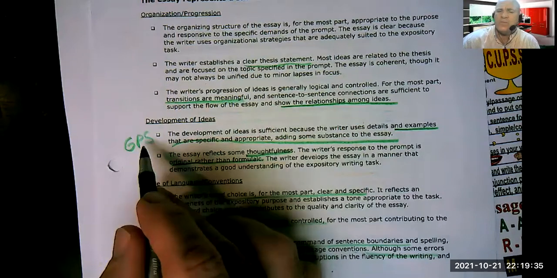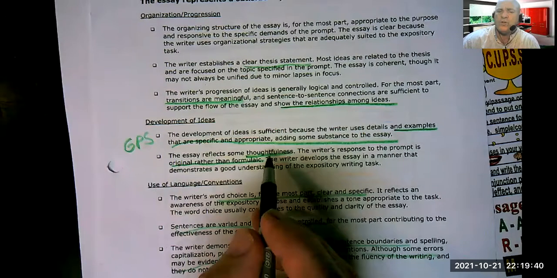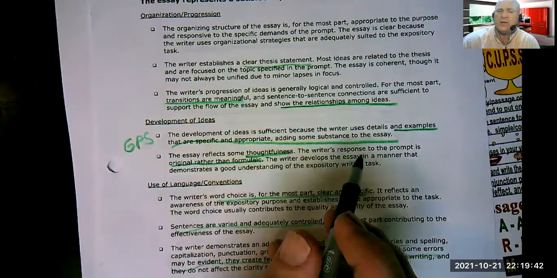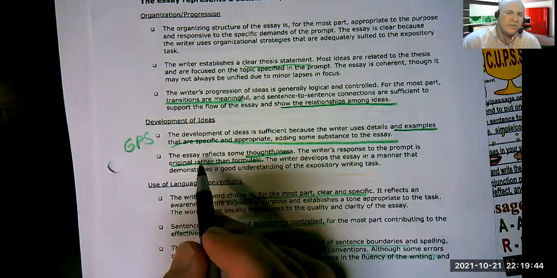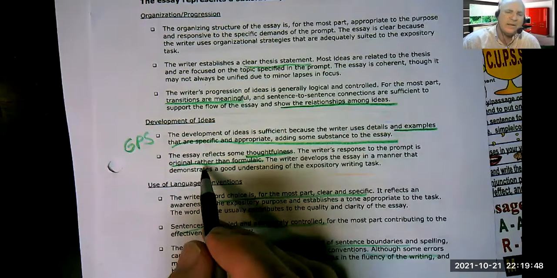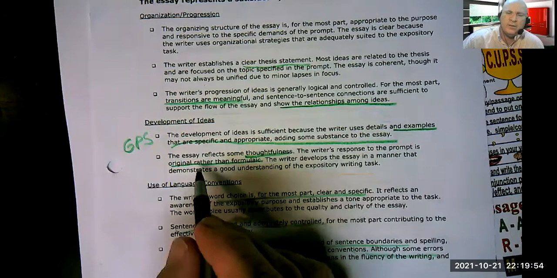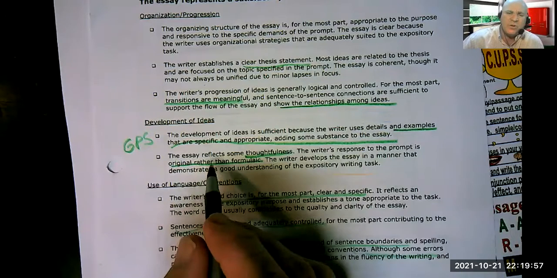Okay. Some thoughtfulness. The essay's response is original rather than formulaic. In other words, not starting the same way as everybody else, not having the same exact amount of reasons, not having to say, oh, everybody start with an anecdote, everybody start with a question.